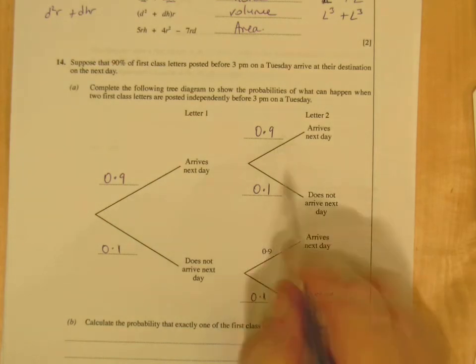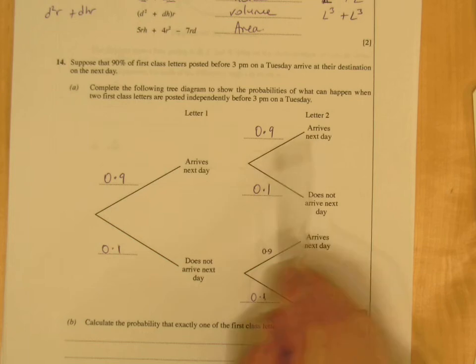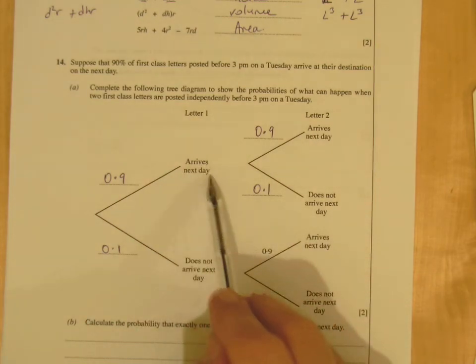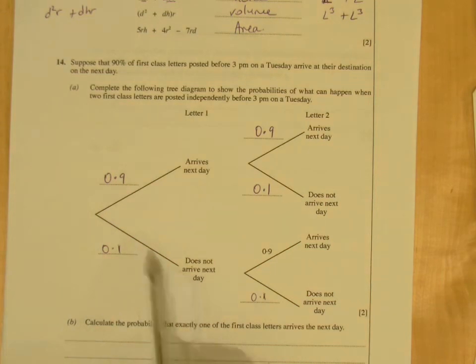Okay, now they have all these branches because this branch for letter 2 stems from letter 1 where it does arrive the next day, whereas had it not arrived the next day, you'd be going along this branch, and then you've got the two possibilities then for letter 2, and they're independent. Doesn't matter what happens to letter 1.